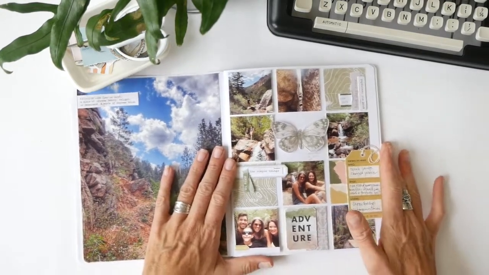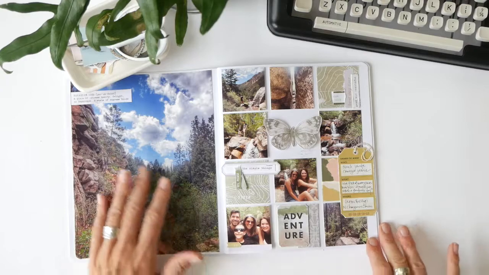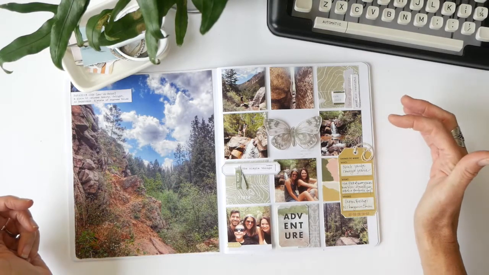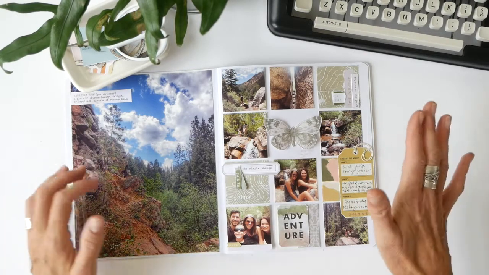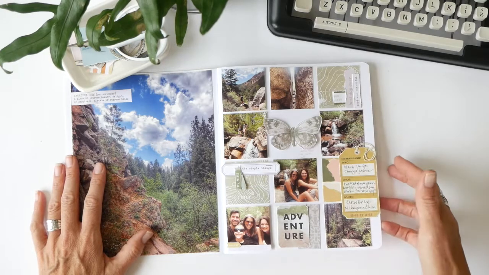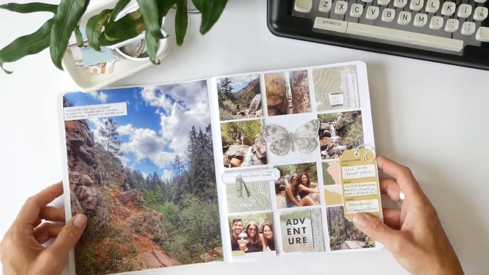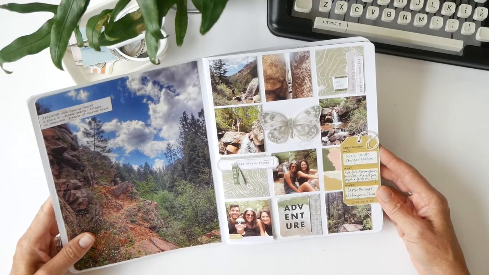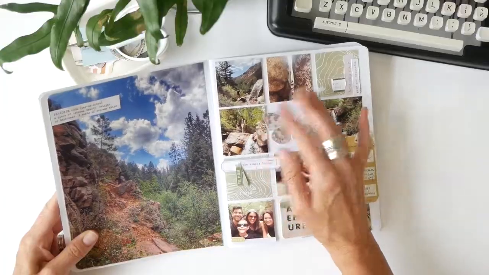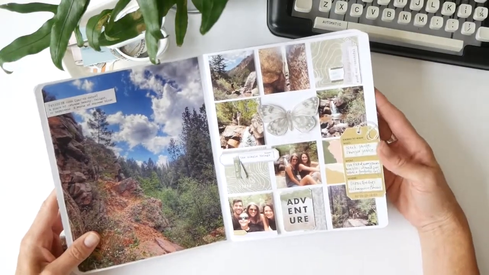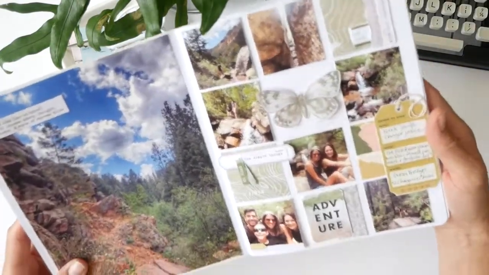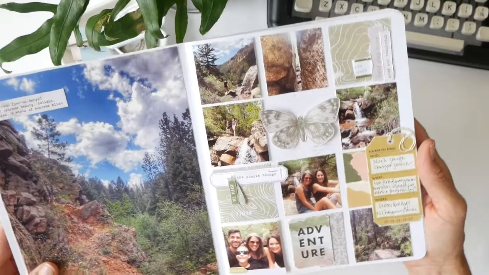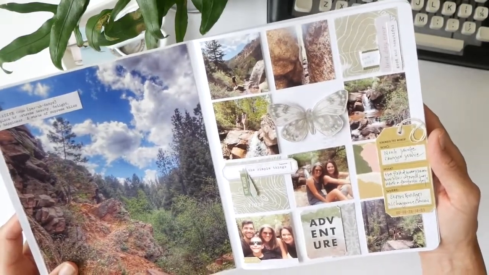The thing I really want to point out today, and this is not going to be a long video, I just want you guys to know I have something for you. On this side of the page, I was influenced by my dear friend Kim Jeffress, who's also on the Heidi Swapp media team, who did a grid page in her storyline chapters insert, and I just loved it so much. So I basically lifted what she did. I just took it a little step further.